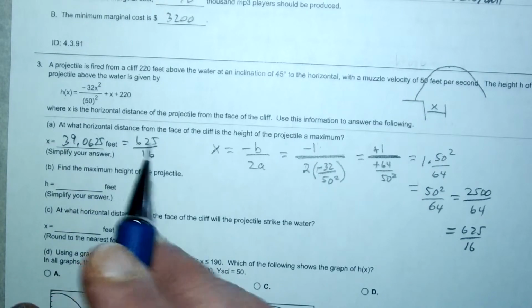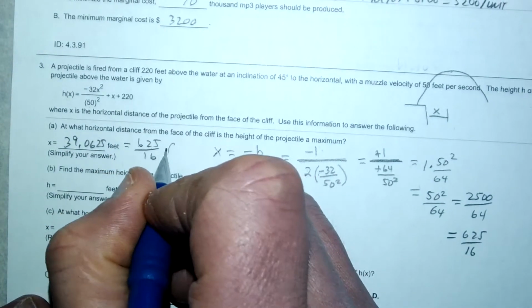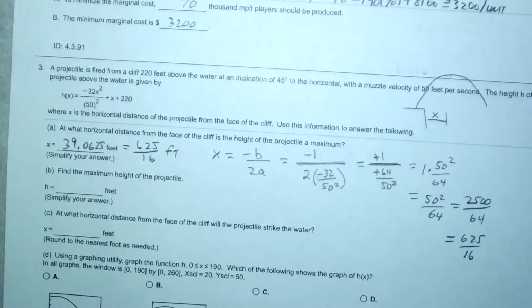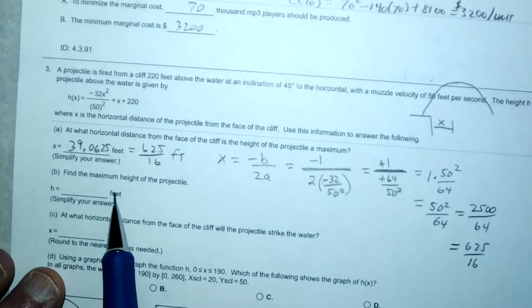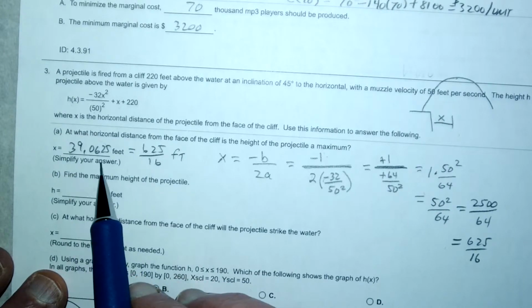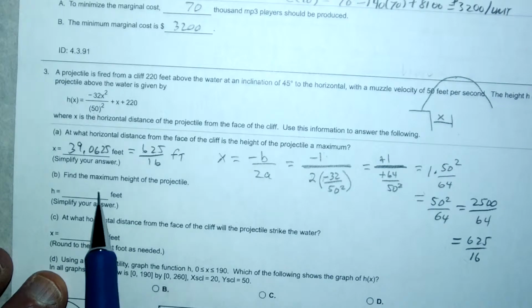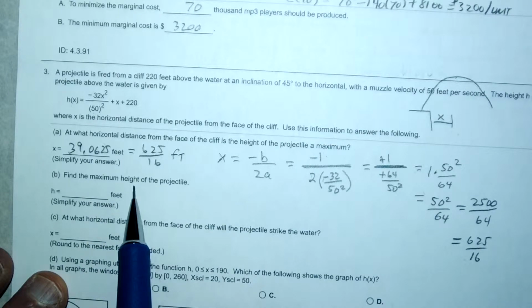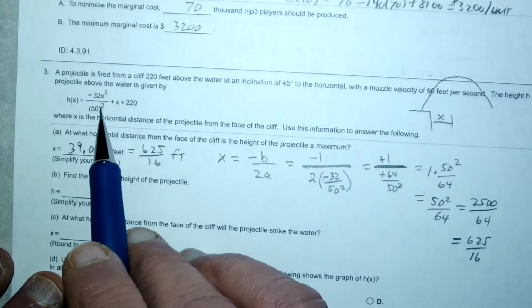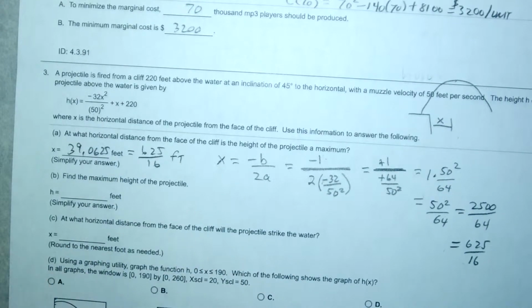That's the exact answer, although it would be kind of unusual to talk about that many feet in a fractional form like that. Okay, so the next one is find the maximum height. Well, we already found the x-coordinate of the vertex. That was this right here. So to find the maximum height, we're going to plug that x-coordinate into the function.